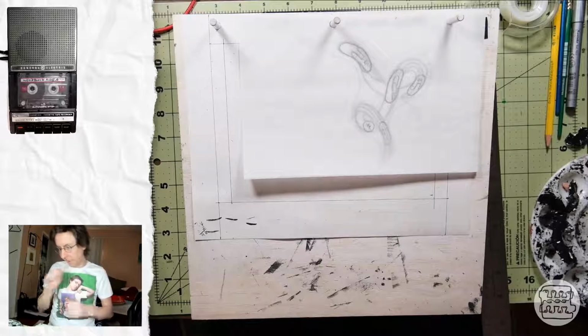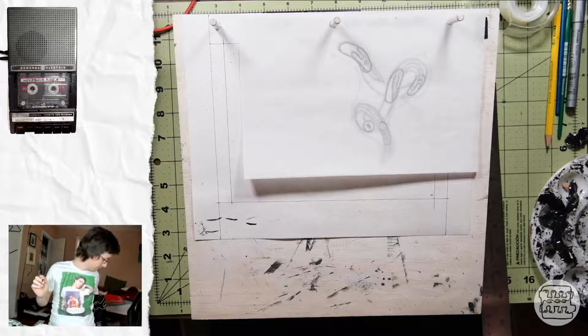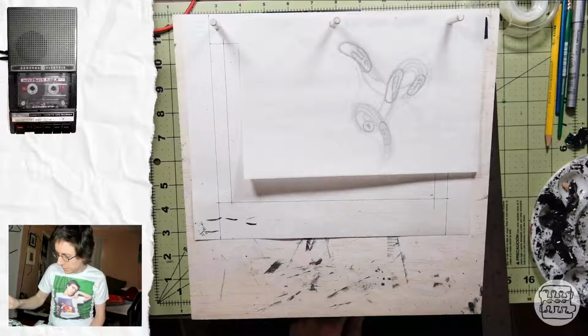Hopefully this is getting enough power now. Well, we will find out. This whole setup doesn't work.